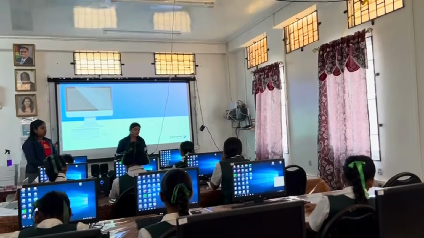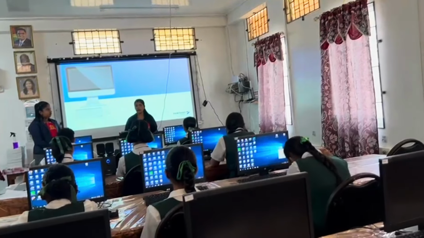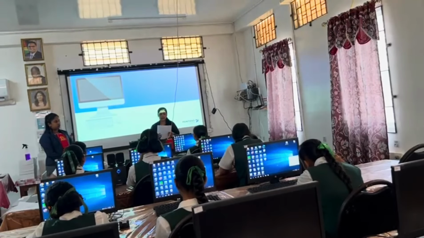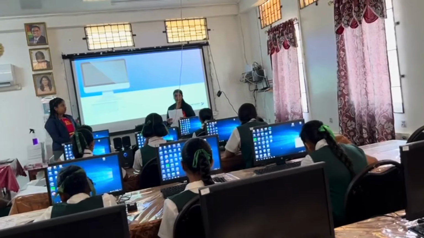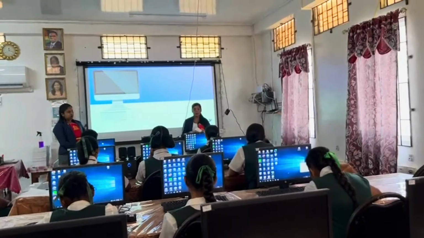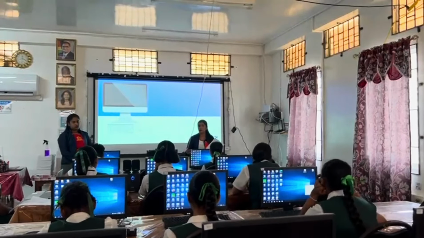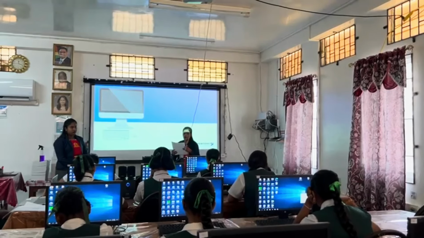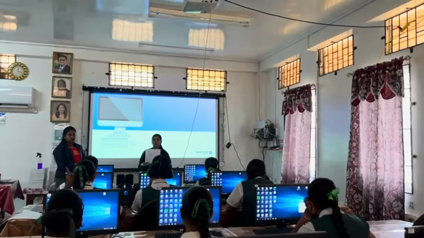And we understand that the monitor is the screen. Do we all see a screen here in front of you? Good. The monitor is a screen that displays information from the computer. So if you type something, where is it going to show? On the monitor or on the screen, right? Good. So what are the functions of a monitor? Can anybody tell me? Let's have you.